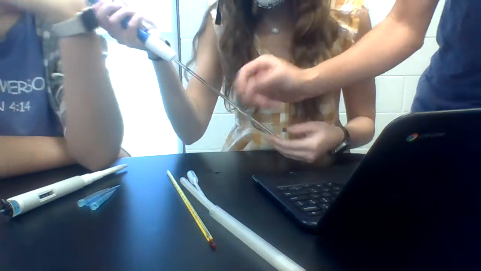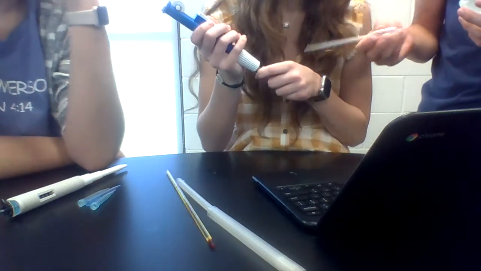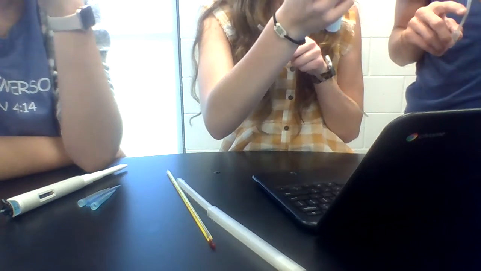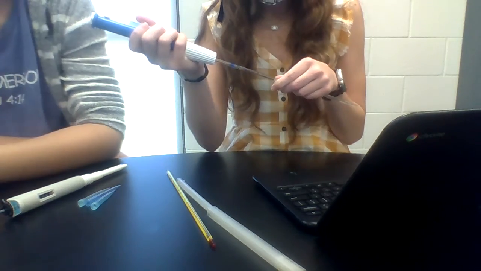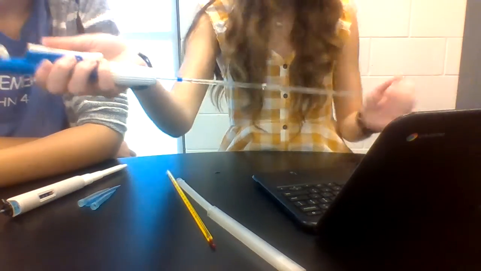This is a pipette. Look, they can see it better. The brightness. This is what we're supposed to use for the pipette. Yes, I'm gonna get you another one. There. Can you see it better? Alright, so we got that in there.